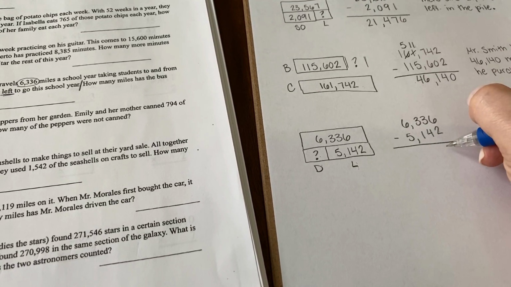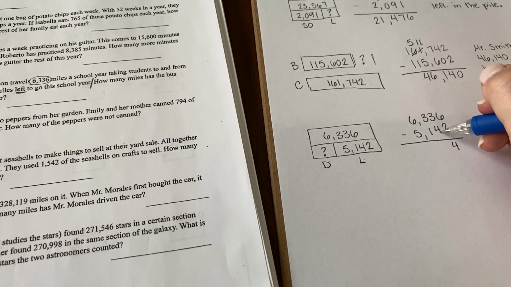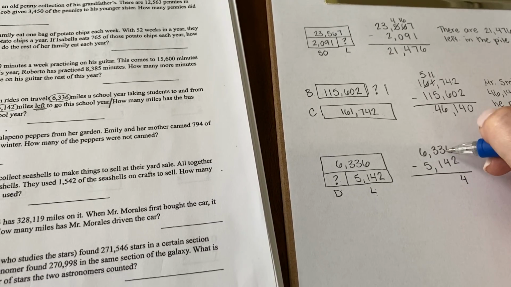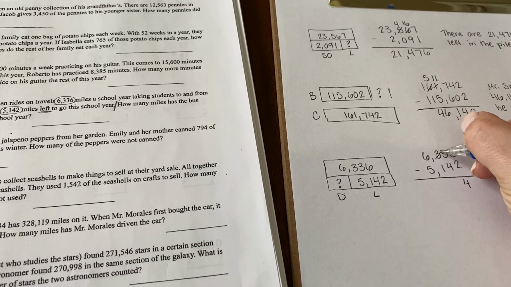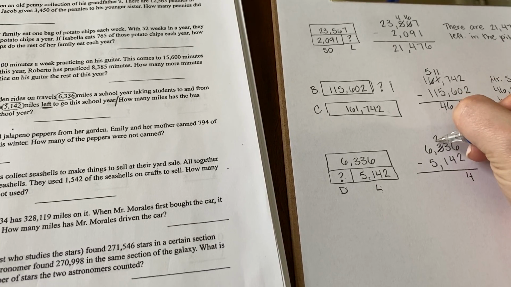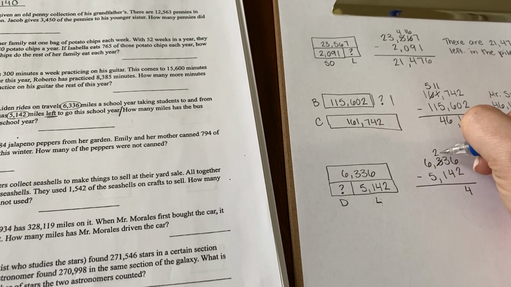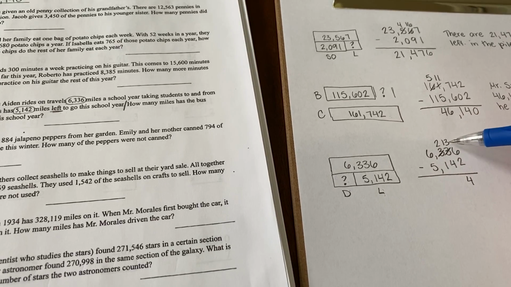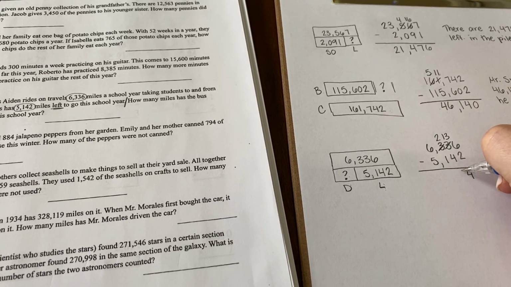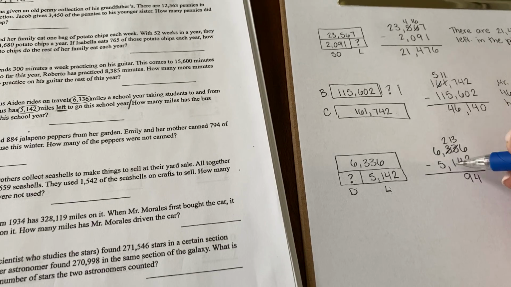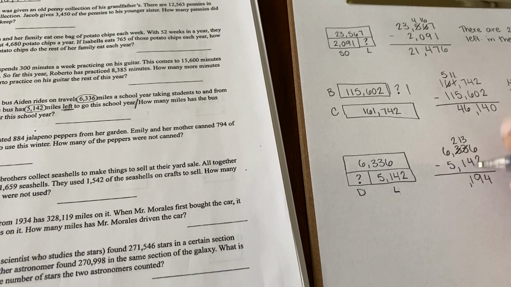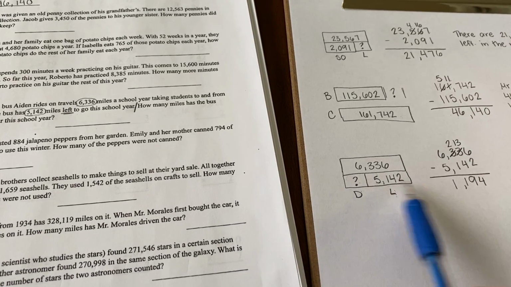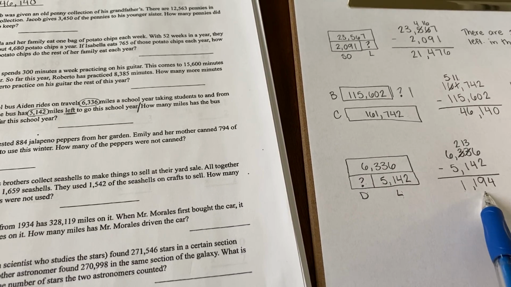6 minus 2 is 4. 3 minus 4. Oh, can't do that. If I have 3 cookies, I can't eat 4. So I got to go next door. When I borrow from the 3 it becomes a 2. And I give a 10 to this 3. So 10 plus 3 is 13. 13 minus 4 is 9. 2 minus 1 is 1. And then 6 minus 5 is 1. So far the bus has driven 1,194 miles.